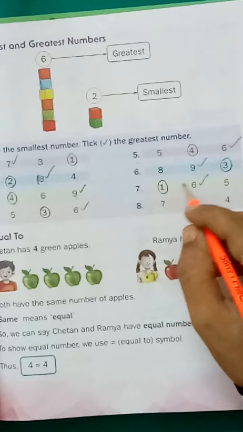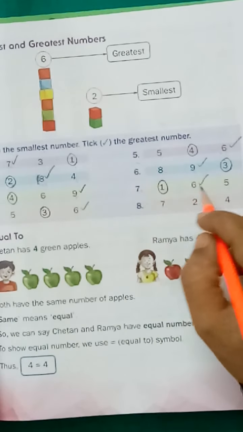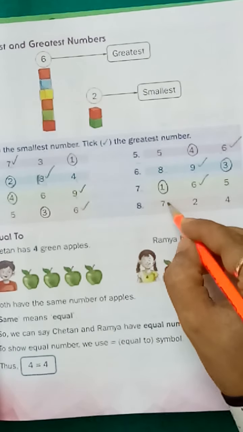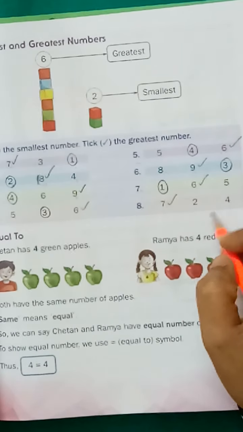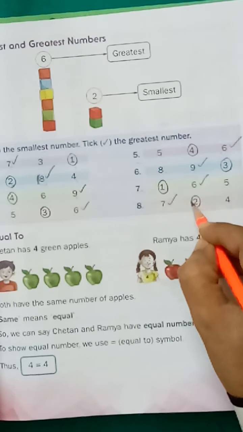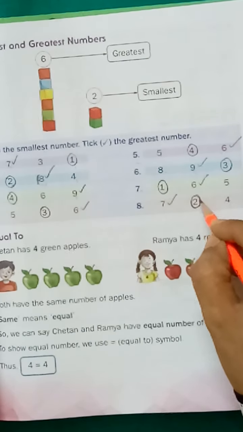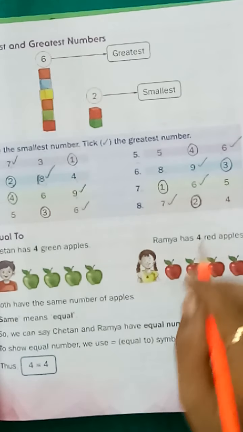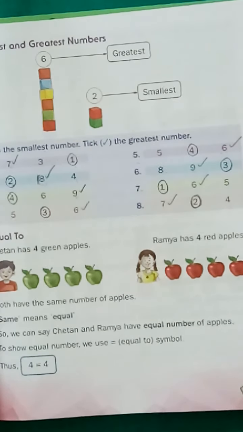Okay children? And the 8th question, 7 2 4. In this, which is the bigger one? 7 is the bigger one, right? The smaller one is 2. Understood, all of you children? Very easy, okay? Up to today we discussed this one. So tomorrow we will discuss about equal to. Okay children? Equal to.